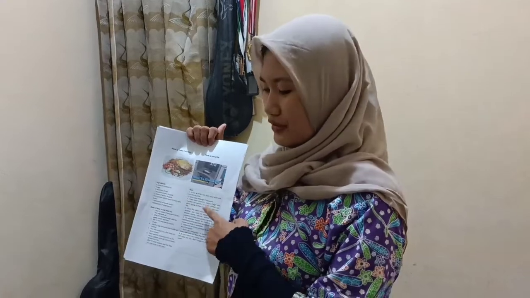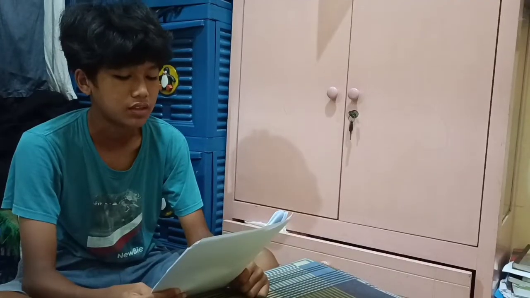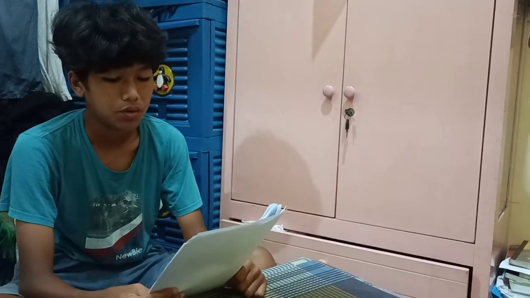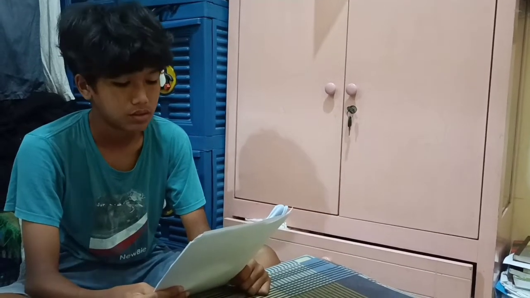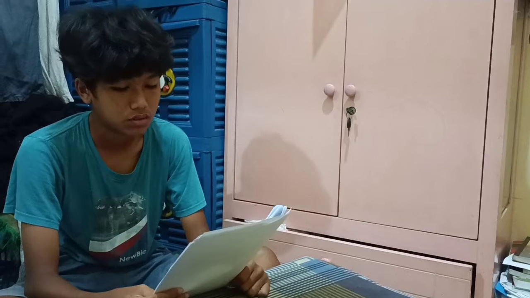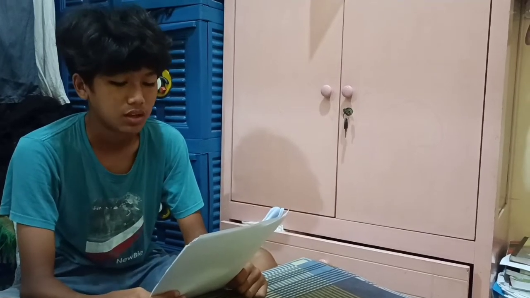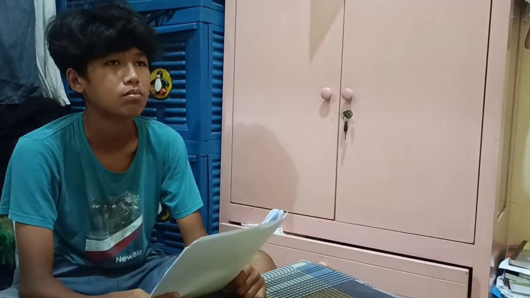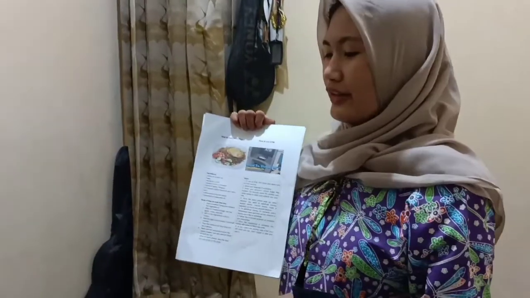Do you see the difference in there? In the text, the difference is that in the first text we will know the steps to make fried rice, and the second text is like an electronic device to receive money from the ATM machine. Good answer, Seno.